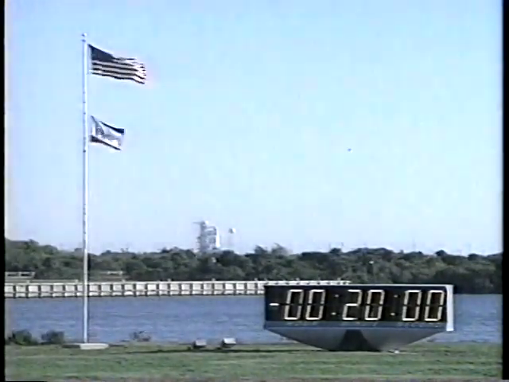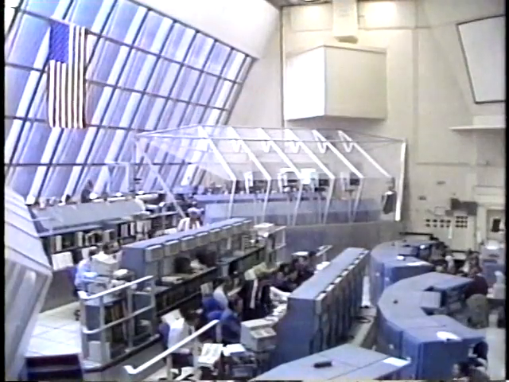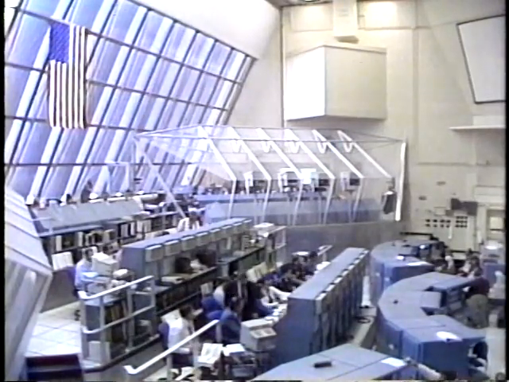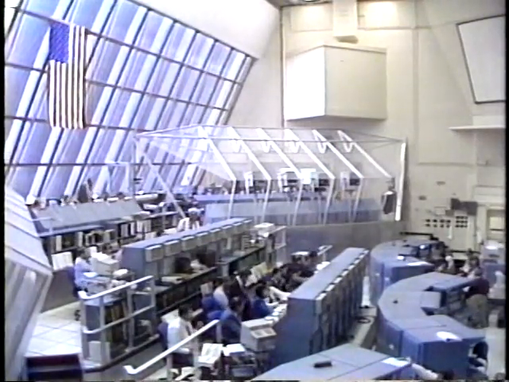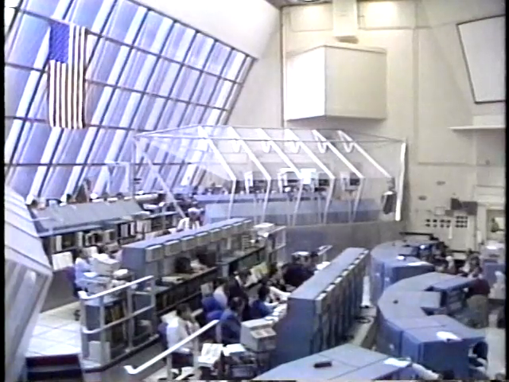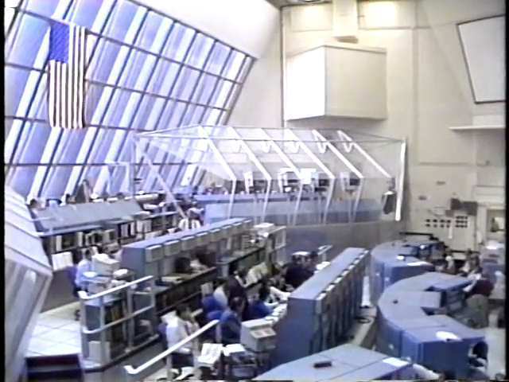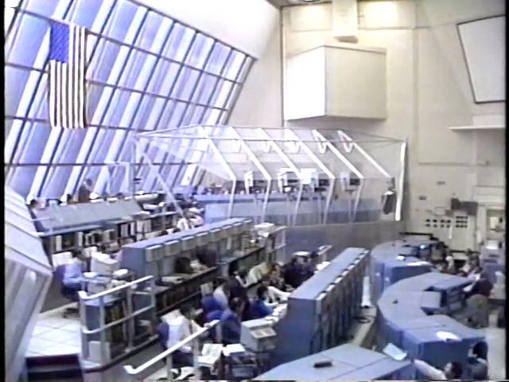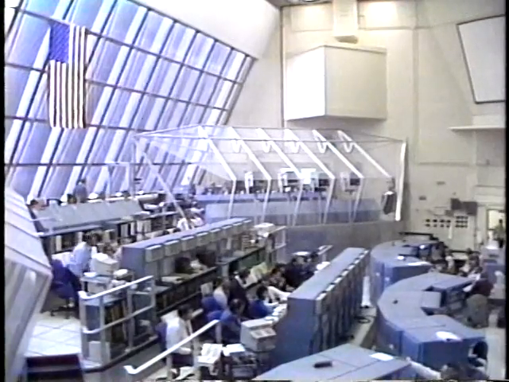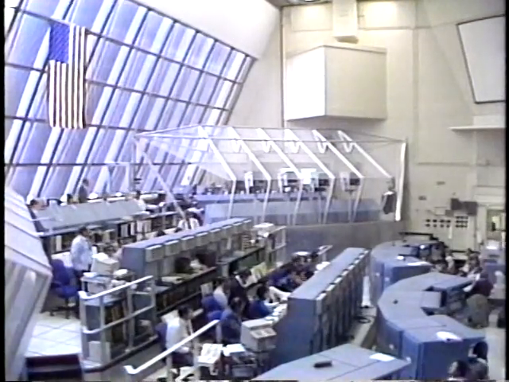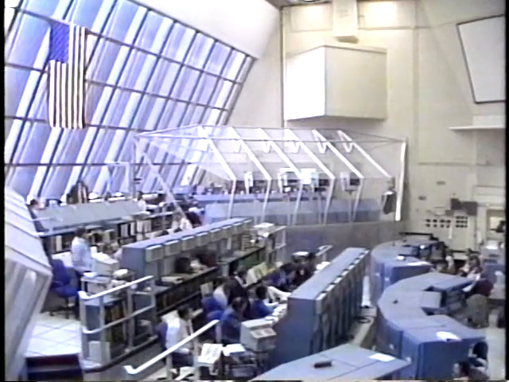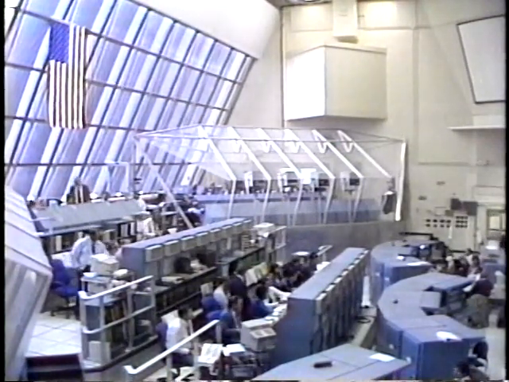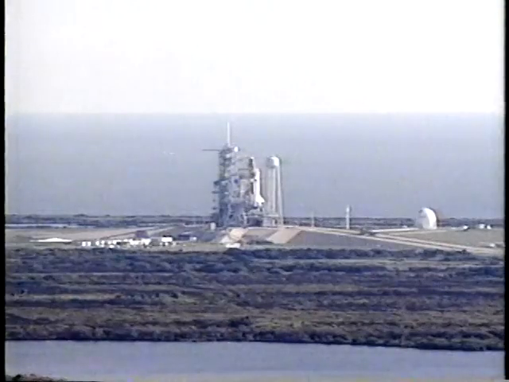And also the readiness check of the transatlantic contingency sites will be made. A final check to see if the booster recovery ships are ready to proceed out of the port. Again, the booster retrieval ships have remained on station at Hangar AF at the Cape Canaveral Air Force Station until they'll be departing in just about 20 minutes. Everything is proceeding smoothly at this point in the count.